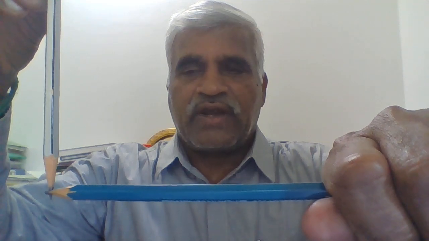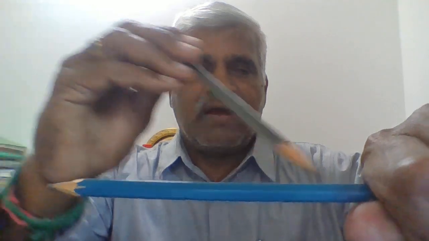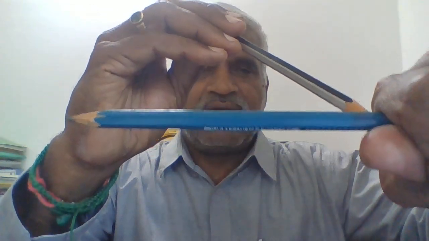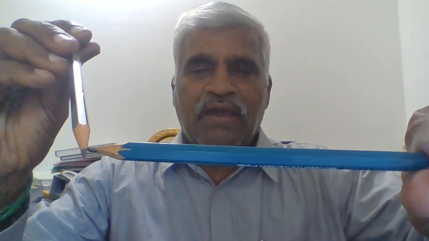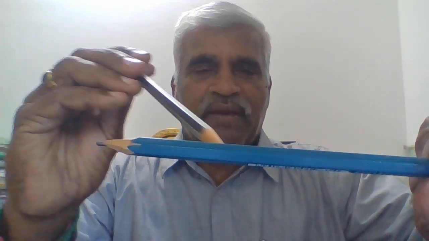Now I am having a point load at the free end which is of 10 kilonewton and the span is 2 meter. Here it is fixed at A and B is free. There is a UDL of 10 kilonewton per meter run for a span of 2 meter. So you have a combination of point load and a UDL in the cantilever beam.